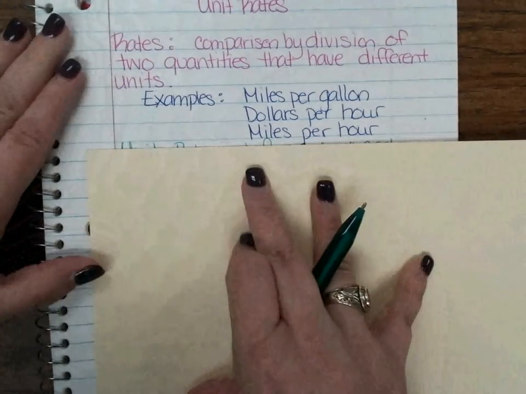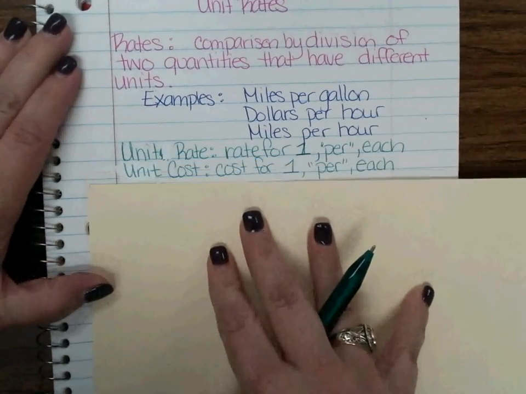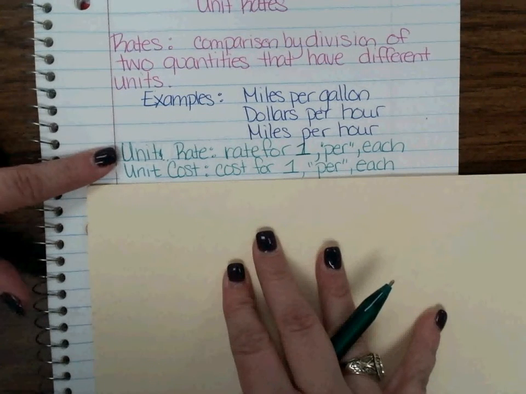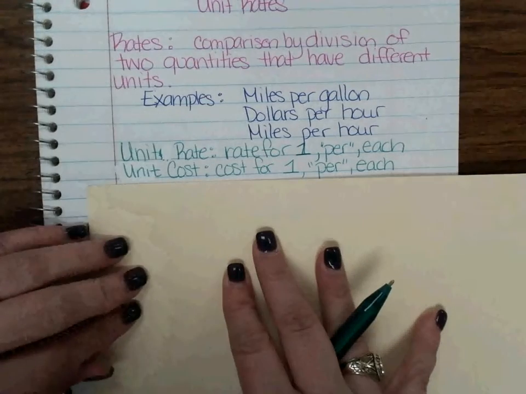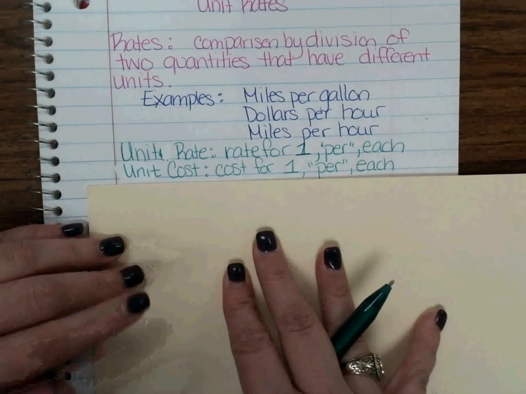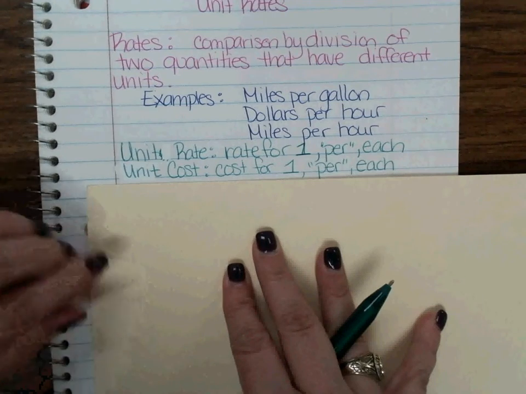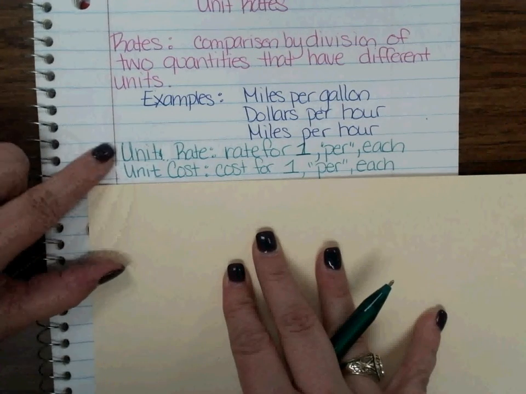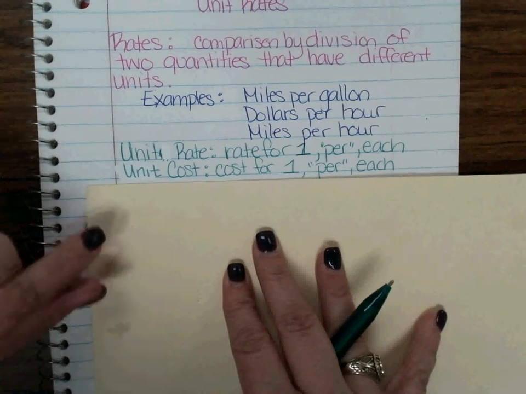So a unit rate or a unit cost. A unit rate is the rate for one per each. So you see it's per every time. So we could say miles for each gallon, dollars for each hour, miles each hour. Unit cost is like unit rate, but it's dealing with the cost. It's the cost for one of something.